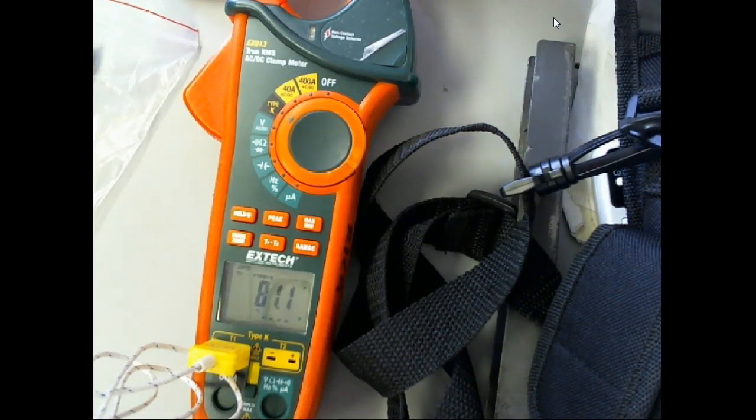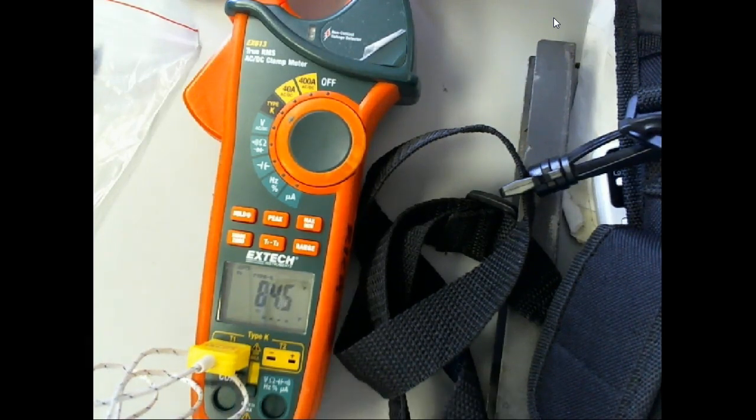And you see it start doing what? Yeah, reading the temperature of my fingers. It wouldn't actually be my temperature because these are thermocouples. So these are used a lot.